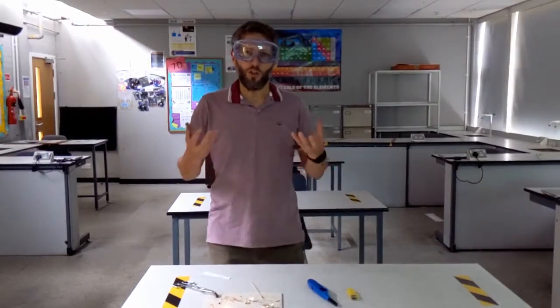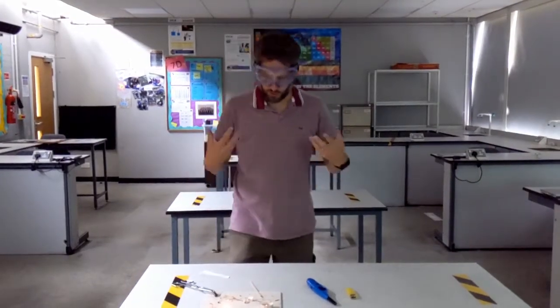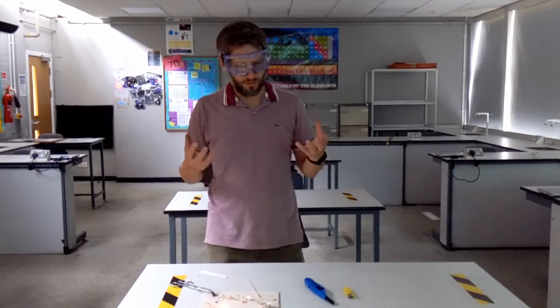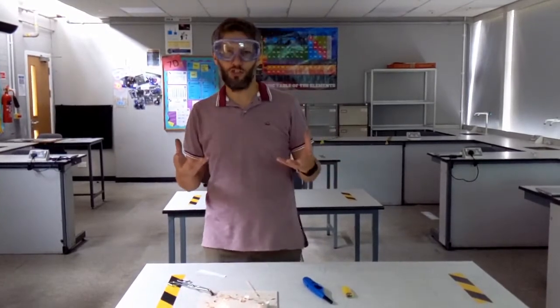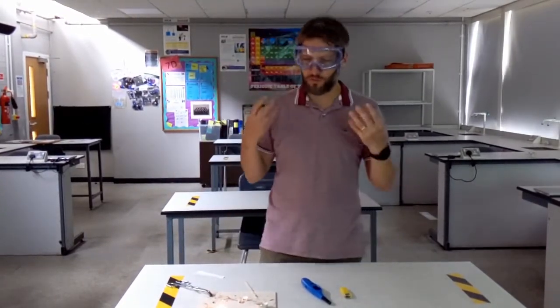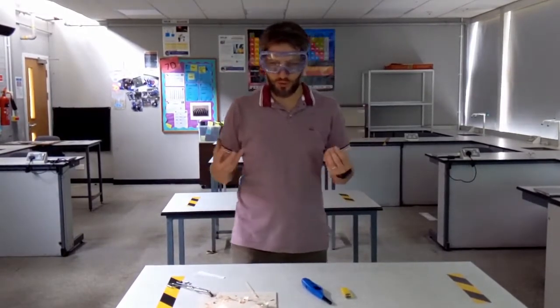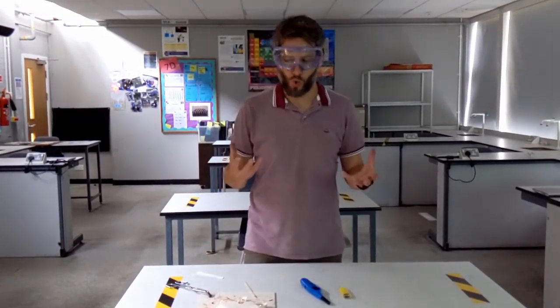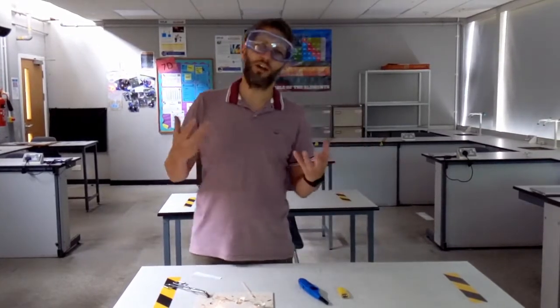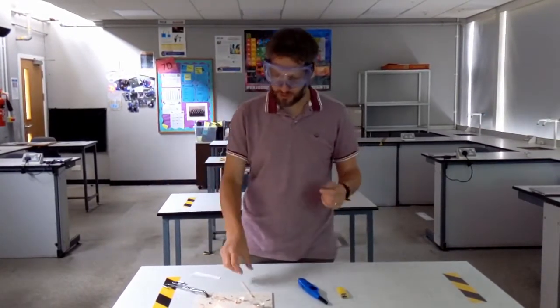Okay, so you should have just been thinking about combustion and trying to define that. So let's have a think about what combustion is. Combustion is a reaction of a fuel with oxygen, and we're producing carbon dioxide and water. Now hopefully some of the ideas you've thought of for combustion are some of the obvious ones.